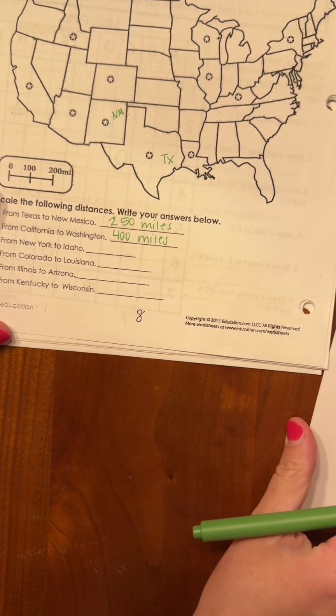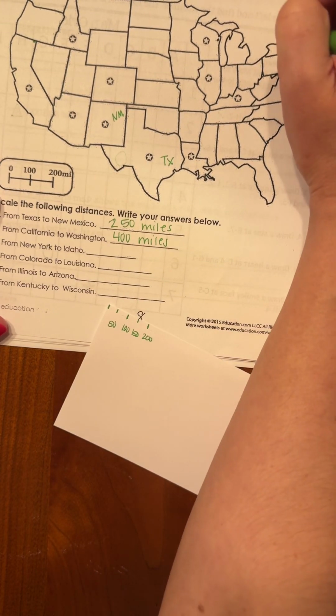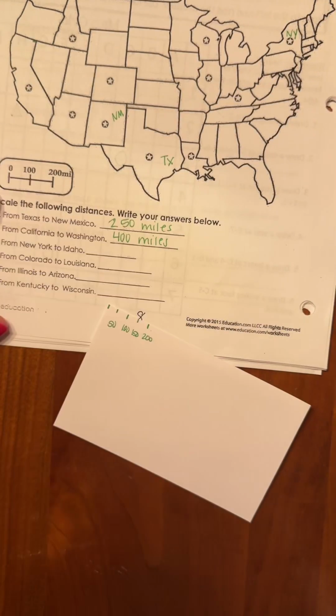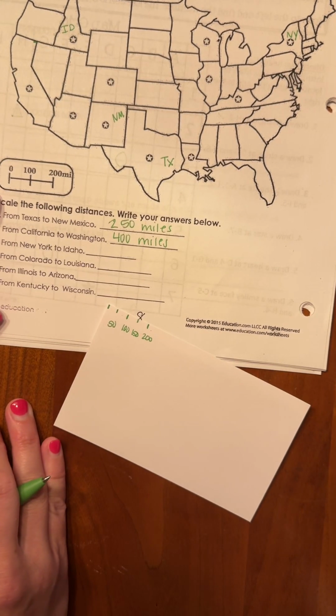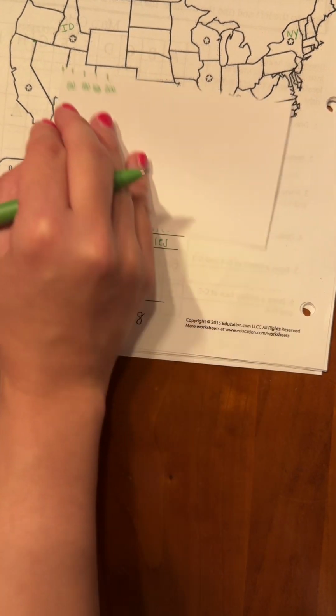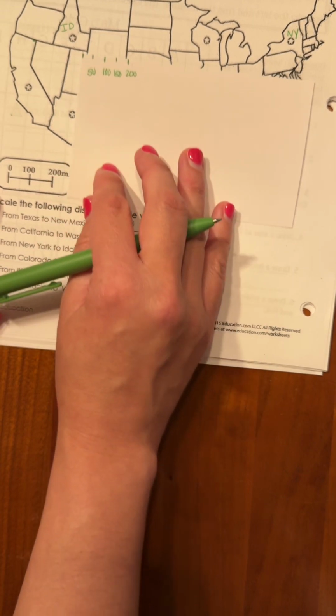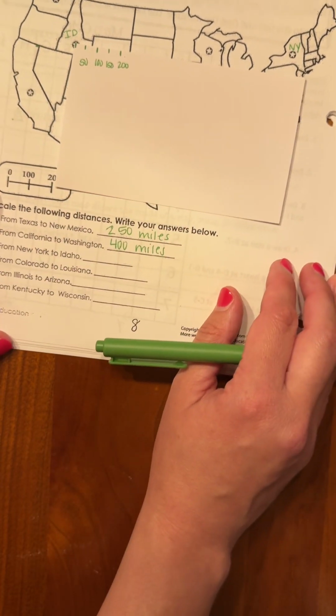Okay, so now we're going from New York, which is right here, to Idaho, which is right here. Whew, that's a long one. It's okay to make marks on your map to help you measure from one to the other.